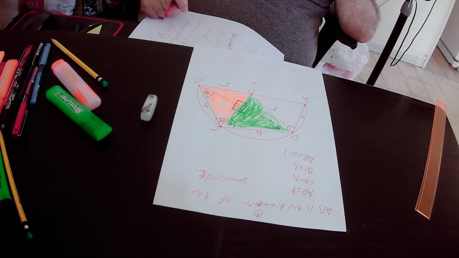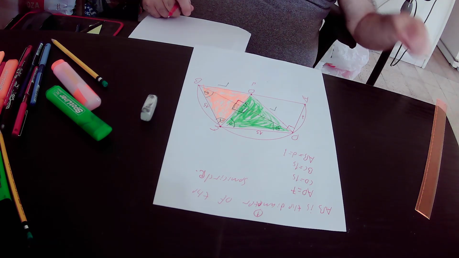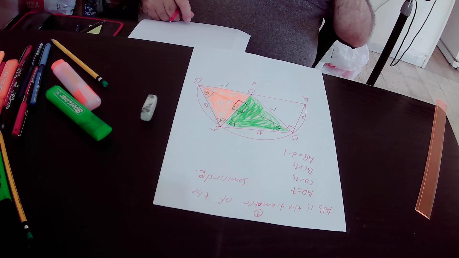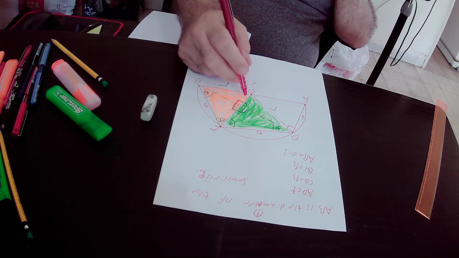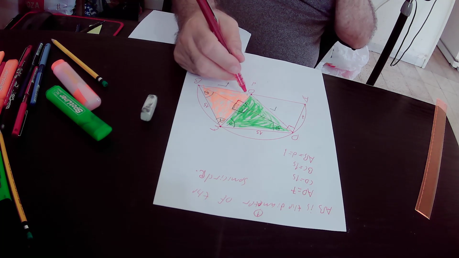And we have a rule that states that around a certain point the sum of the angles is always equal to 360 degrees.